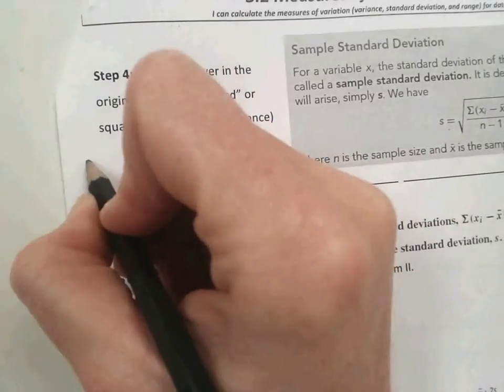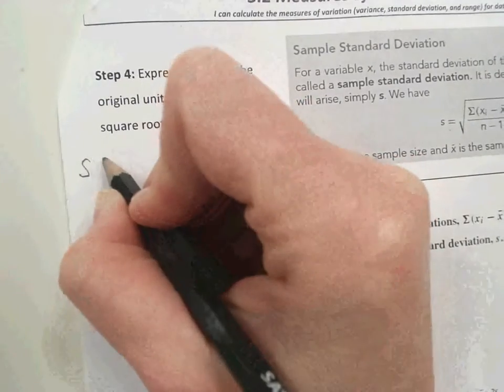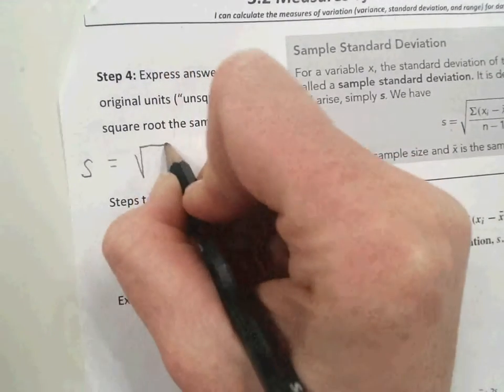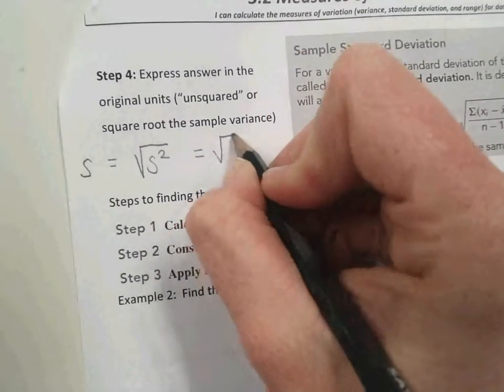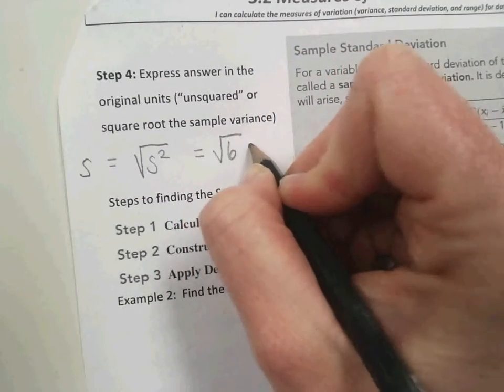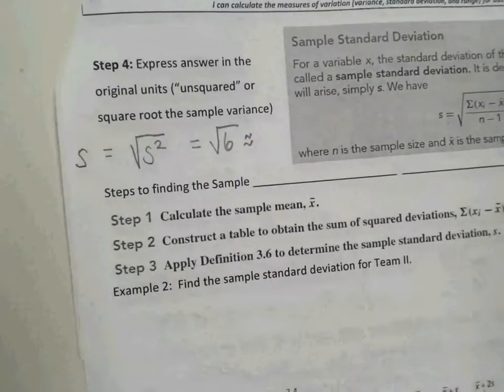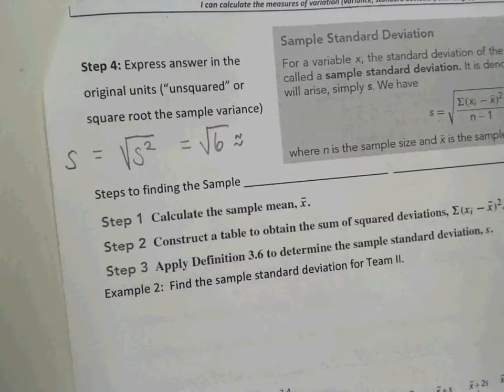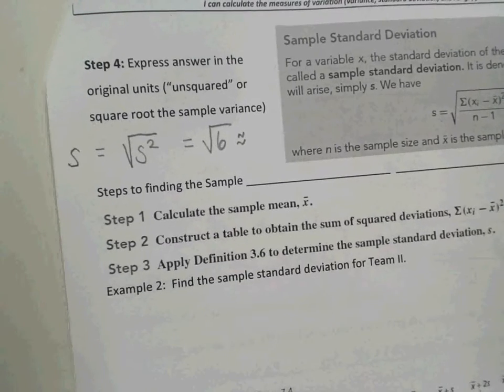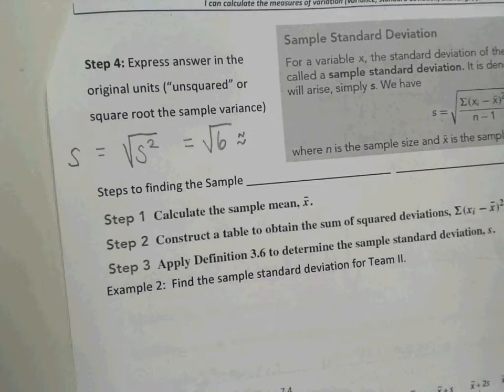So for team 1, s equals the square root of s squared, or for our example, the square root of 6. I'm going to use my approximation symbol, an equal sign made squiggly, because I know that it's not a perfect square. Therefore, I have to round my decimal, since it will be an irrational number.